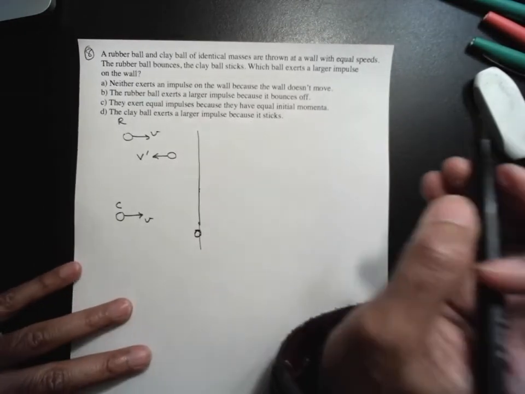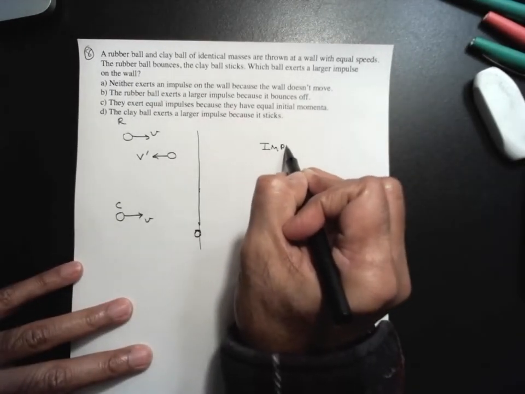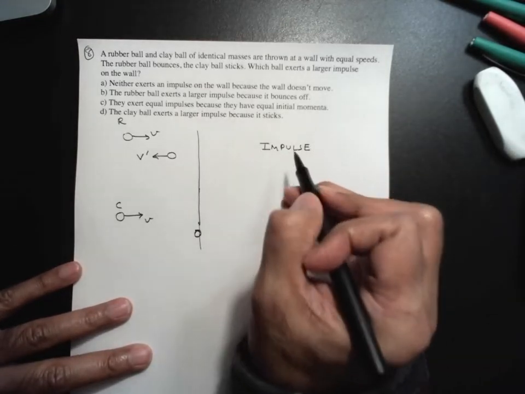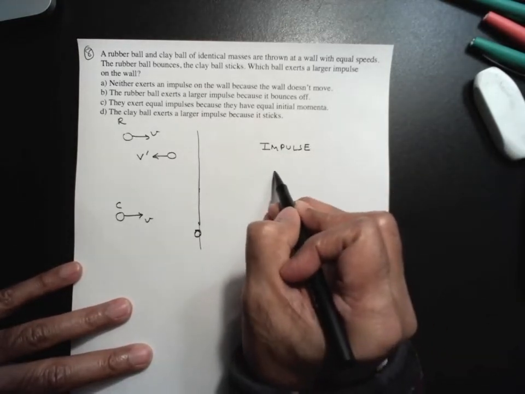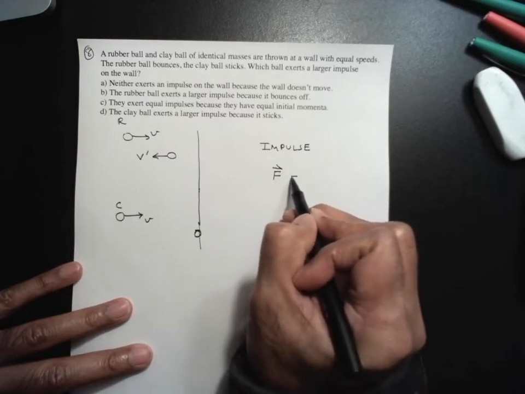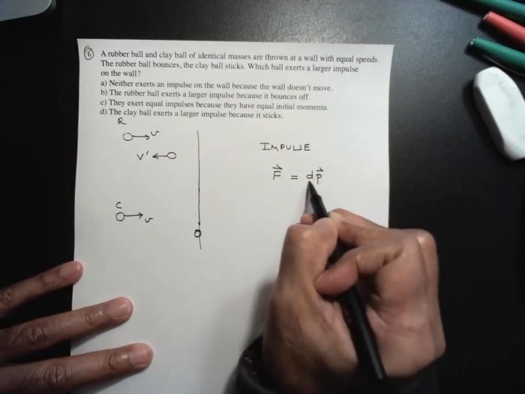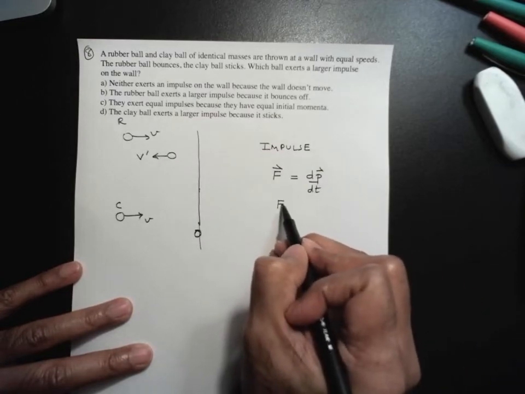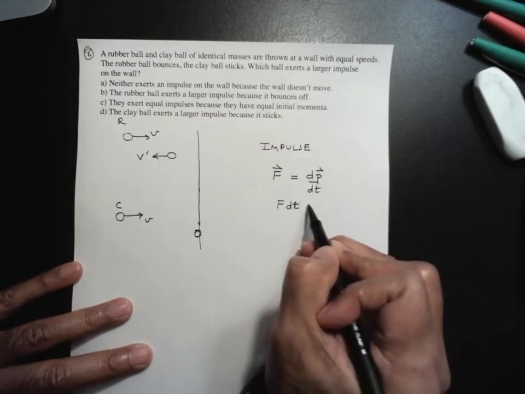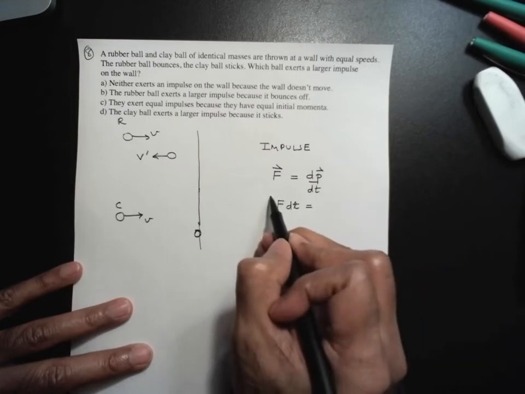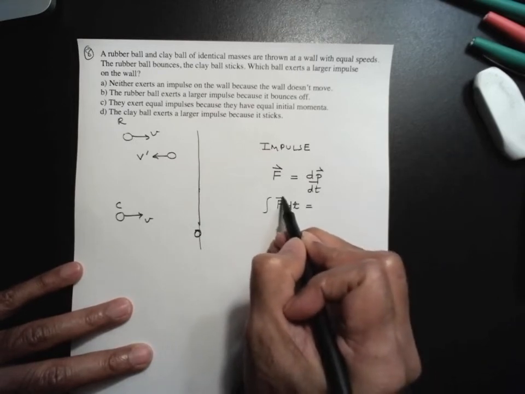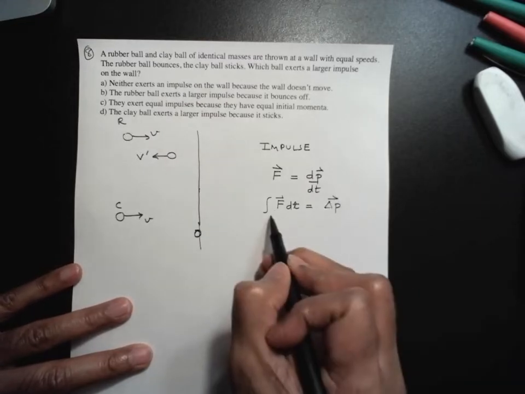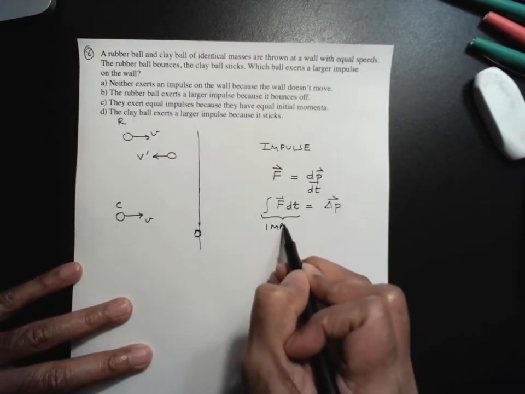If you look at the definition for impulse, it comes out from Newton's second law: force equals rate of change of momentum. And so F dt equals change in momentum. If you do the integral of the force dt, that gives you the change in momentum, and this, of course, is the impulse.